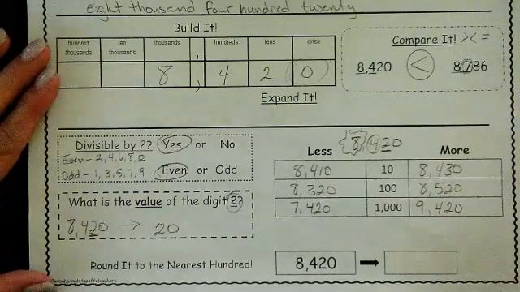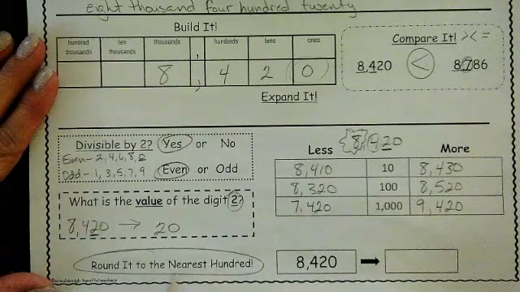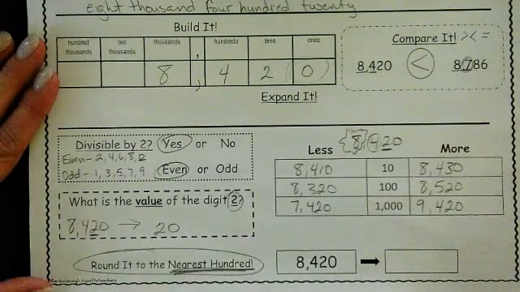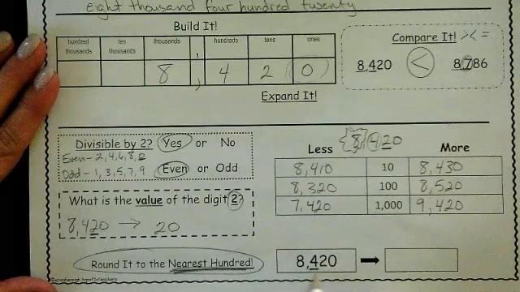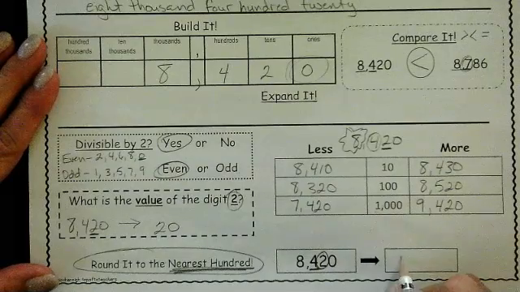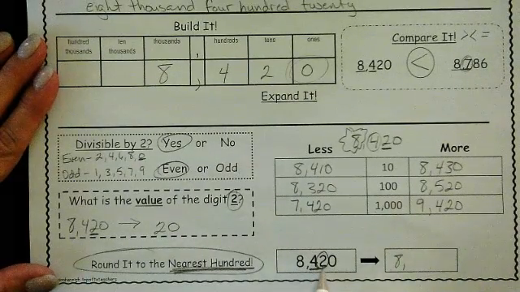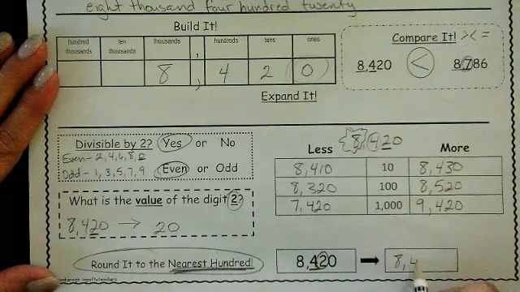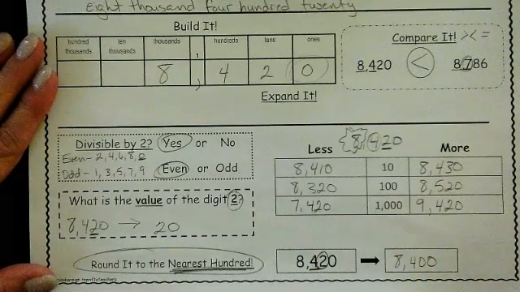All right, next up, we're rounding. This one says to the nearest 100 today. So here's my hundreds place. This is my neighbor next door that tells me what to do. So am I rounding up or staying the same? 2 is less than 5, which means my 4 is going to stay the same. So I have rounded to the nearest 100.